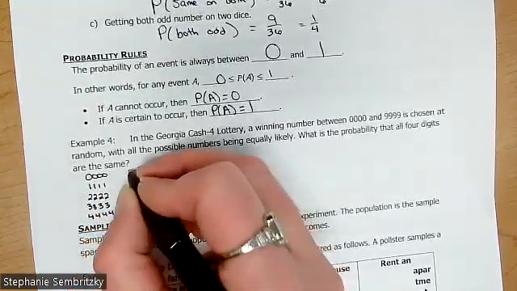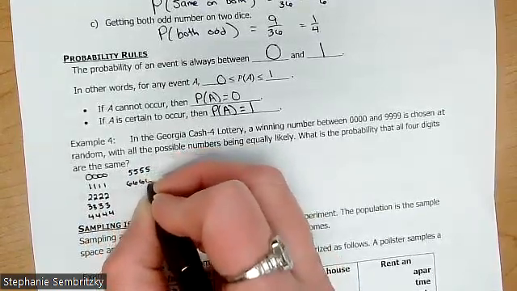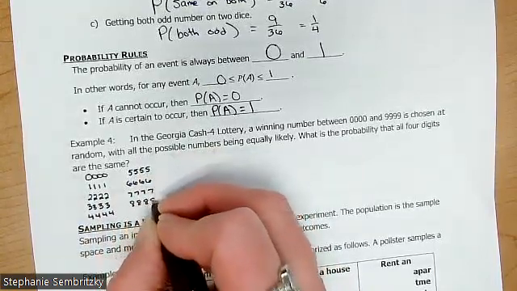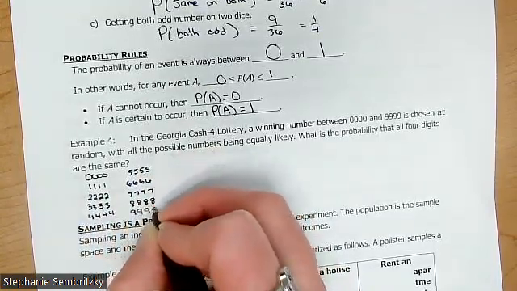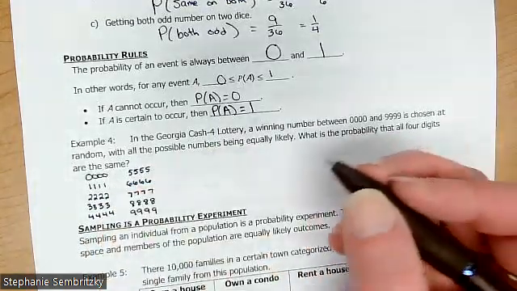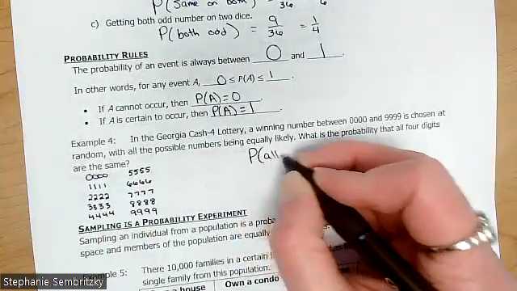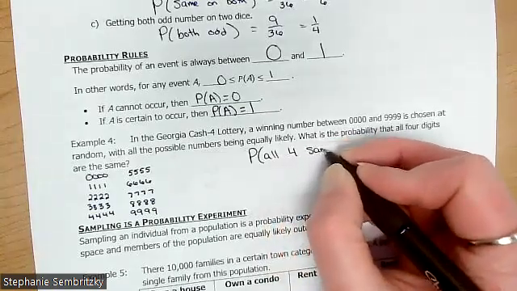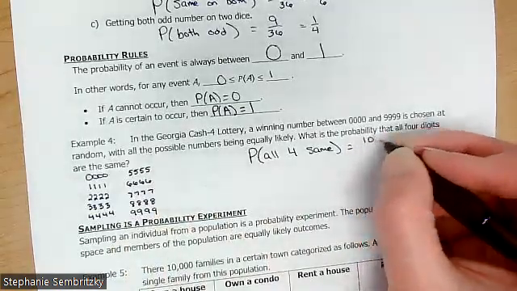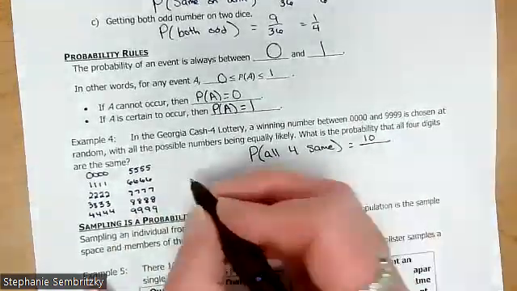That's why I'm writing them out, because a lot of people think there's 9 ways this can happen. But if we write out all the ways it can happen, and count that 0000, that's 10. So the probability of all 4 the same: there's 10 ways that all 4 digits are the same.